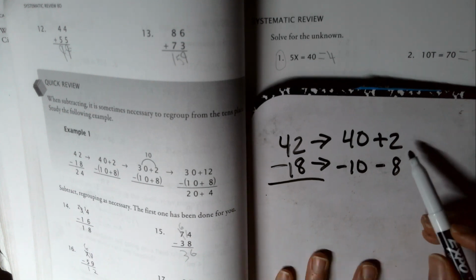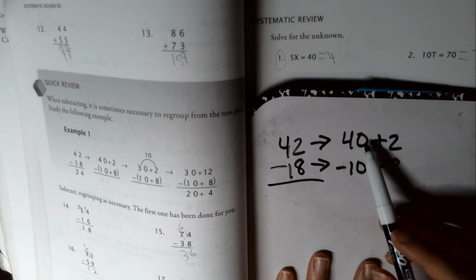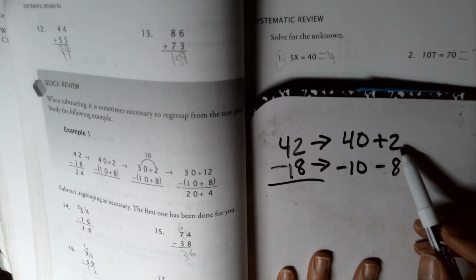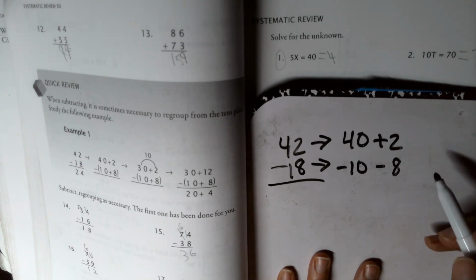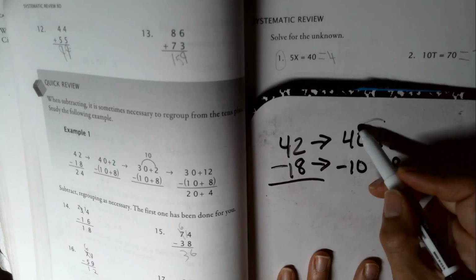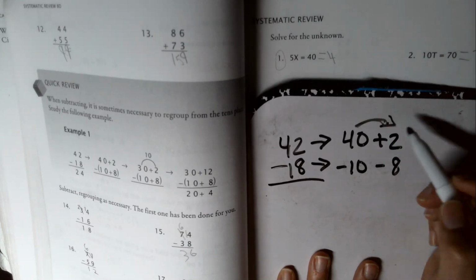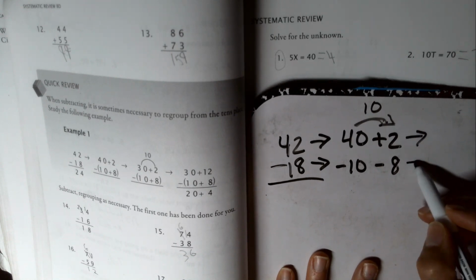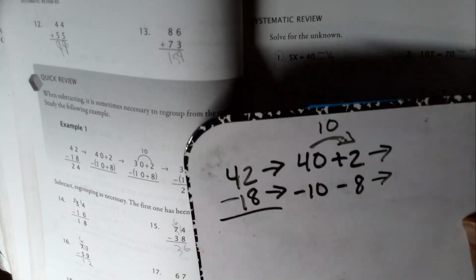Over here they broke it into tens and ones, and it's very easy to subtract 40 minus 10, but it's still not easy to subtract 2 minus 8. So that's why they take one of the tens from the 40 and give it to the 2. Then we end up with our new problem, which looks like this.